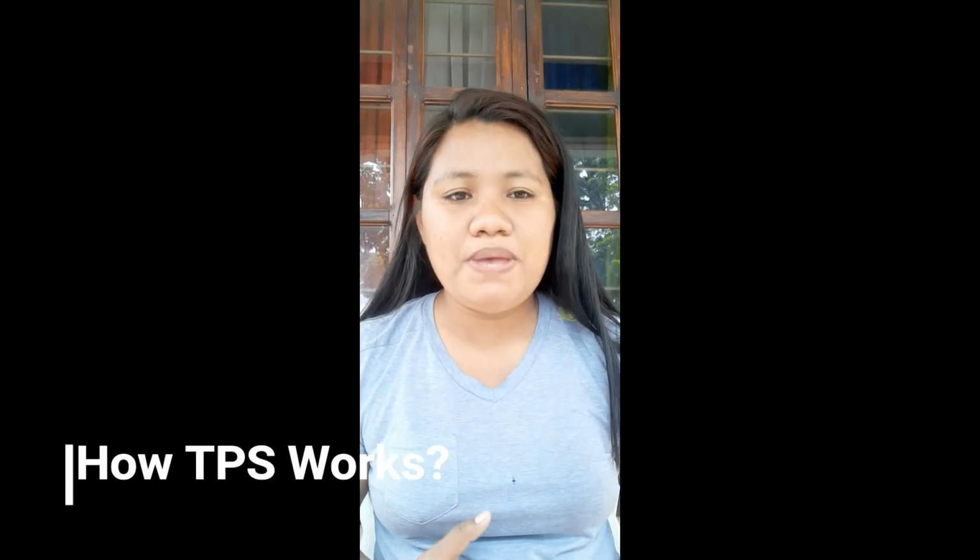How does a TPS work? For processing batch transactions, this requires data collection and batch grouping. Data collected are stored in the form of batches and may be processed anytime.